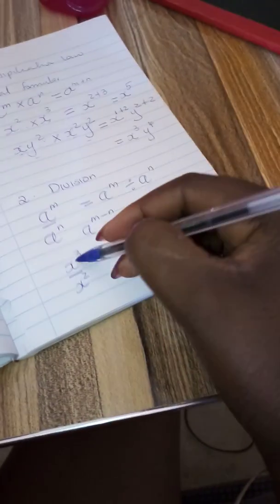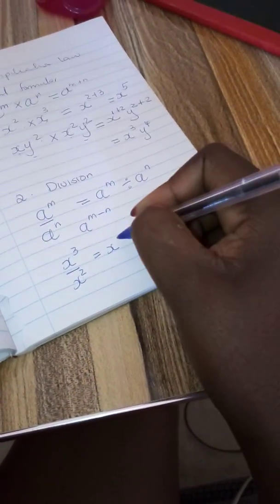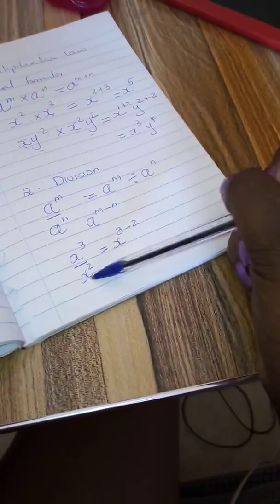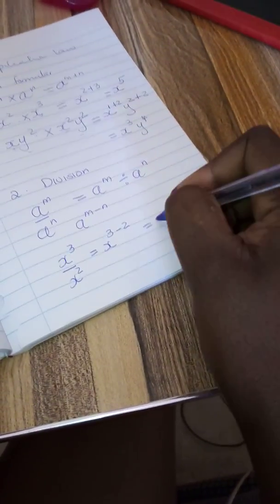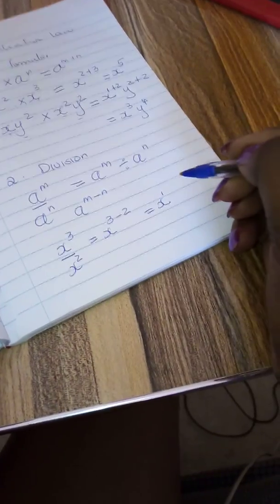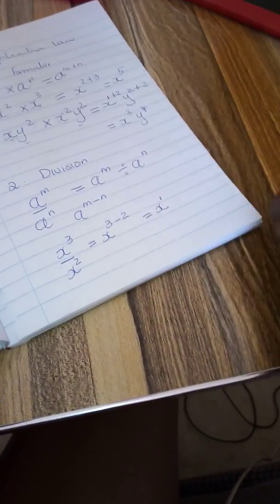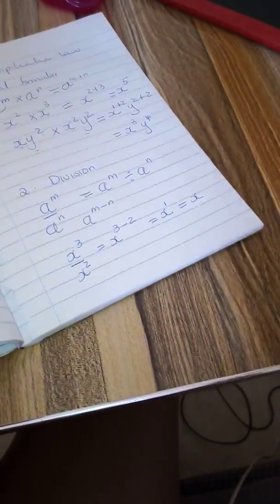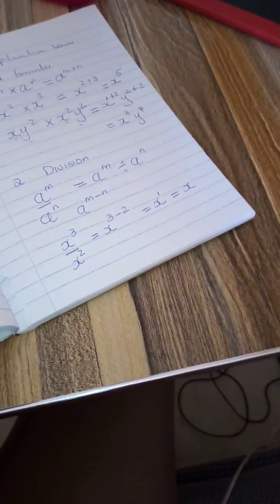So you keep the same base, which is x, and then you subtract the powers. It's going to be 3 minus 2. So it's not 2 minus 3, but 3 minus 2. So this is going to be x to the power of 1. But you don't write 1, it's there by default, so it's just going to be x. It doesn't make any change.